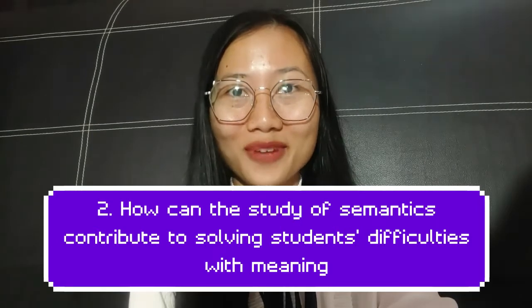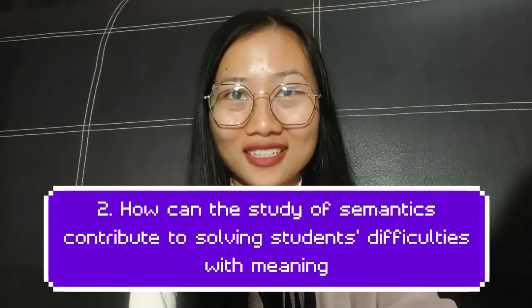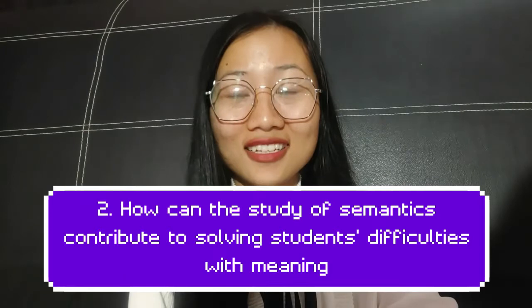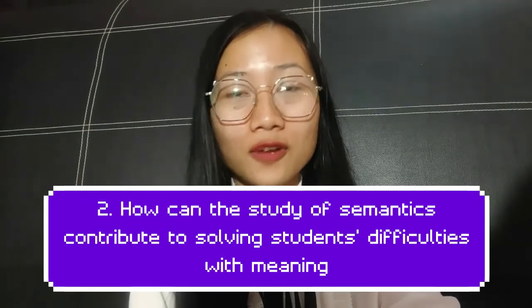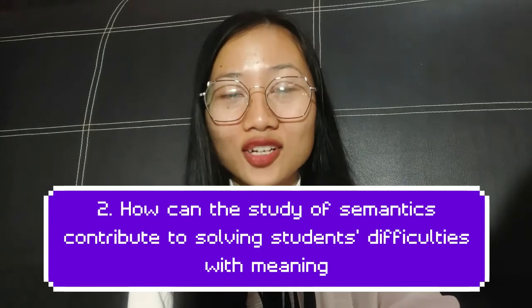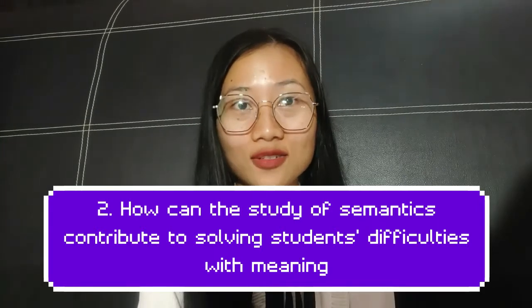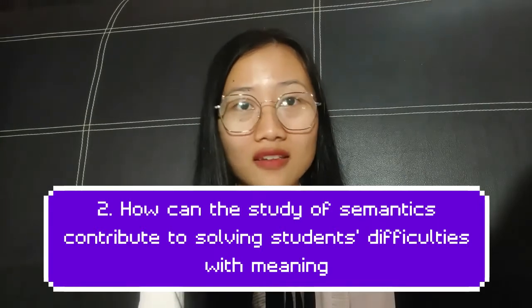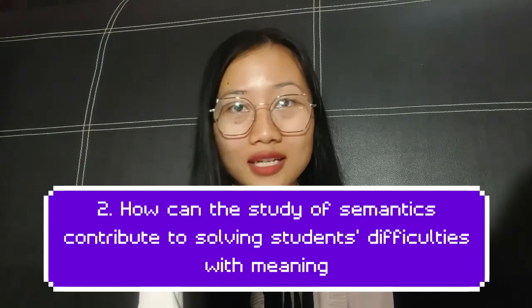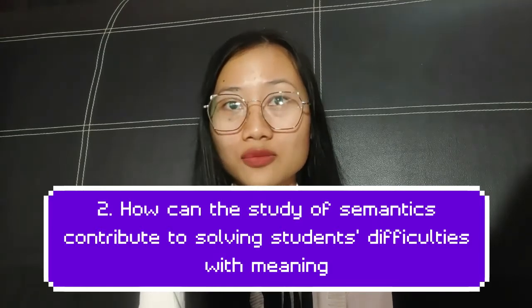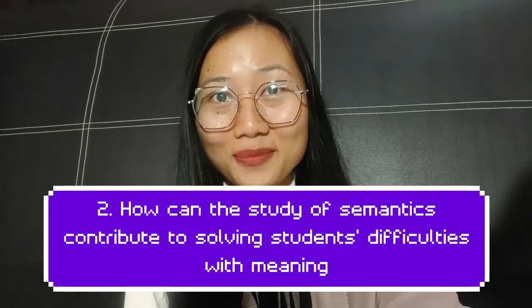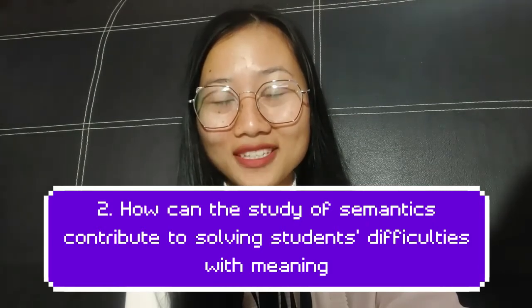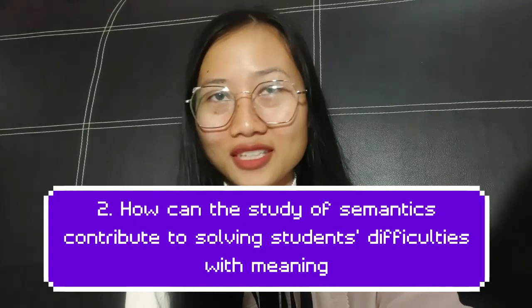Linguistics is all about the study of meaning in language. As a student, learning language without a strong foundation can cause difficulties in understanding and catching up. Students commonly face difficulties in understanding the lessons during classroom teaching. Therefore, the study of semantics can help students solve the difficulties with meaning because of these few things.